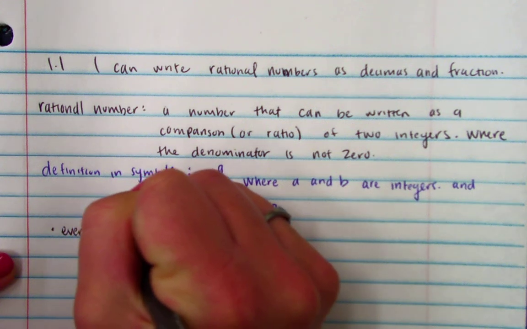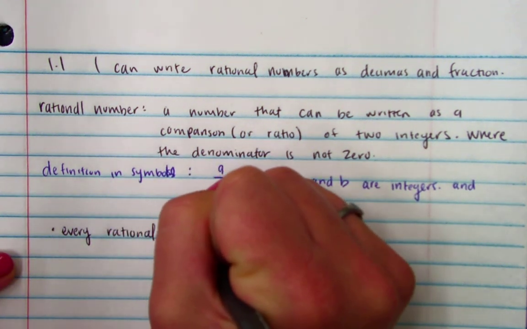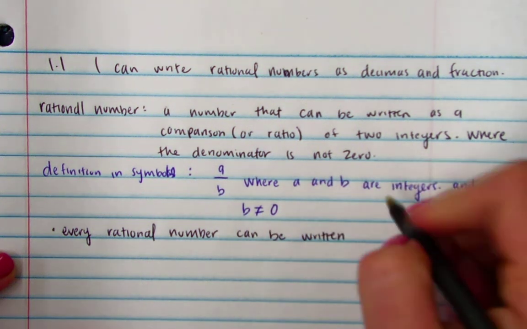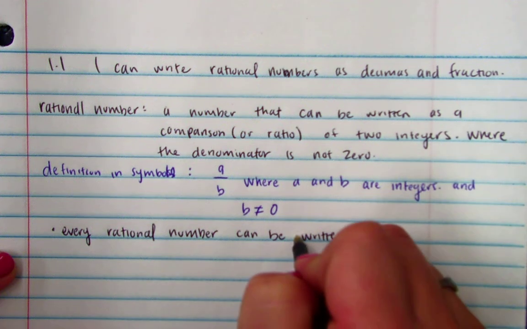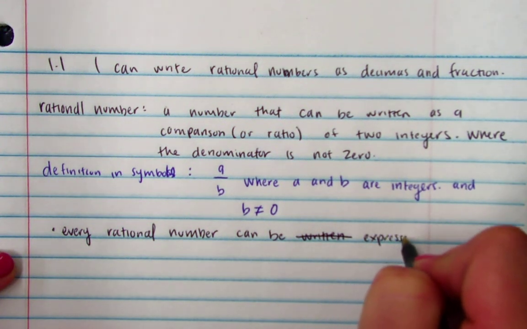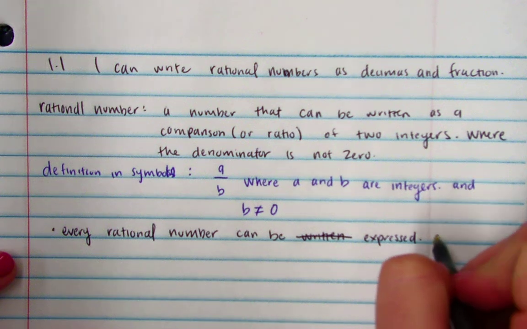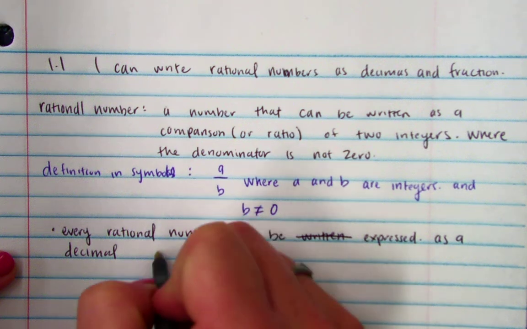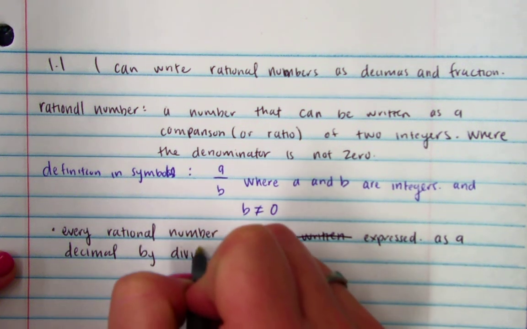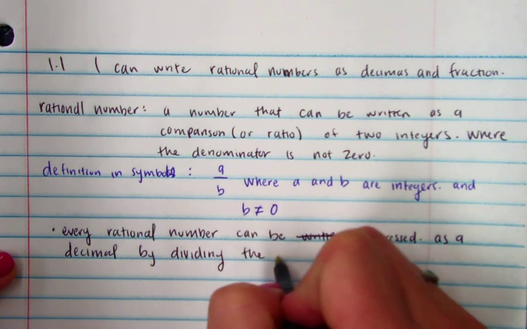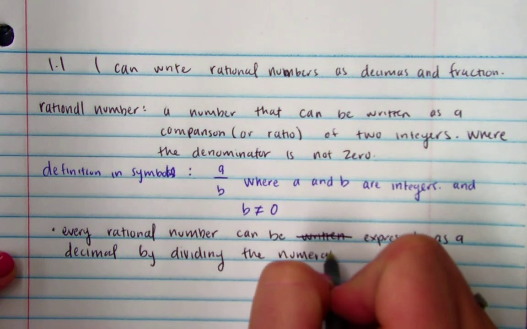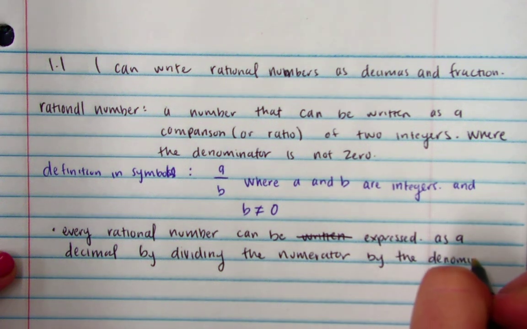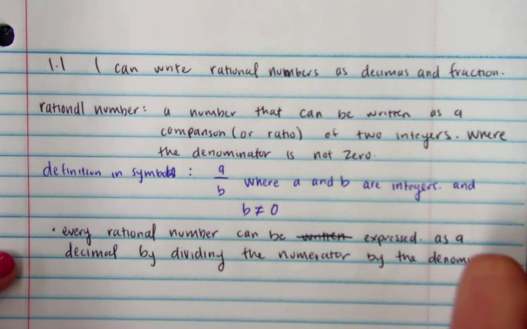Every rational number can be expressed as a decimal by dividing the numerator by the denominator. There we go.